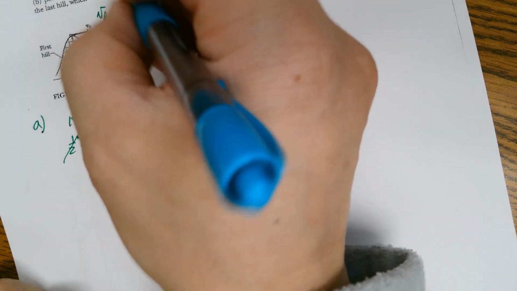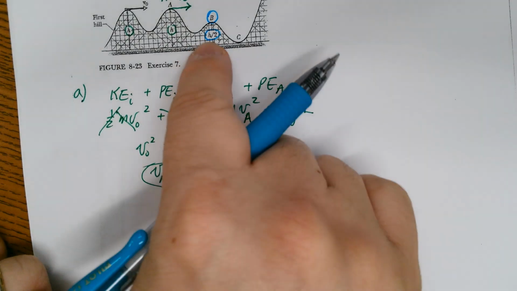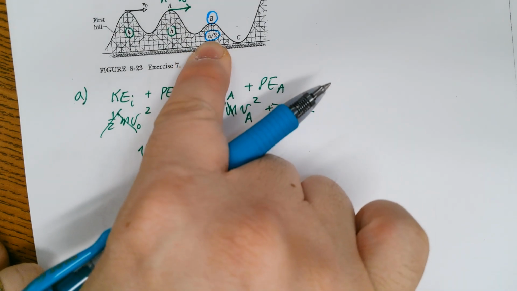Part B, your height is only now this much.